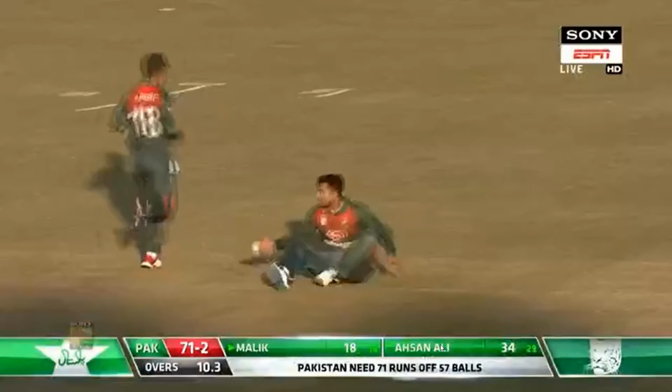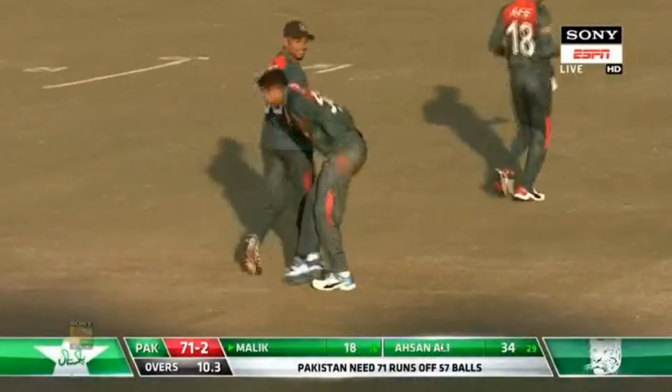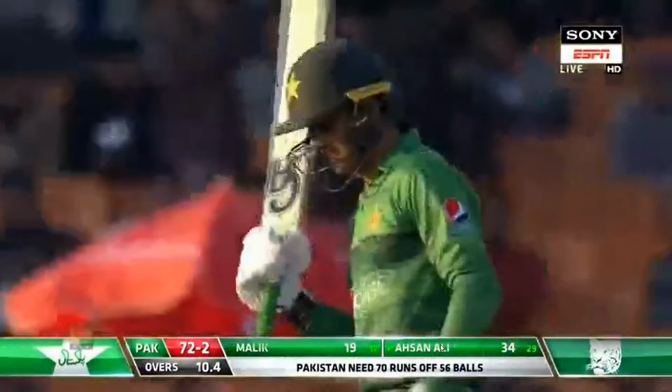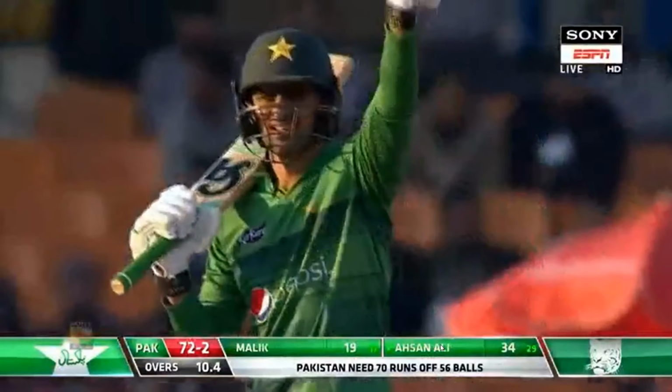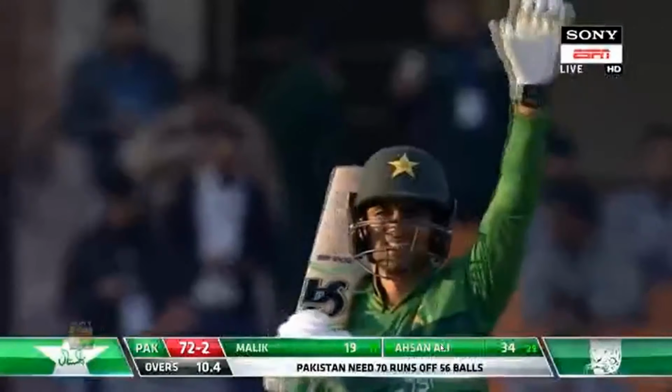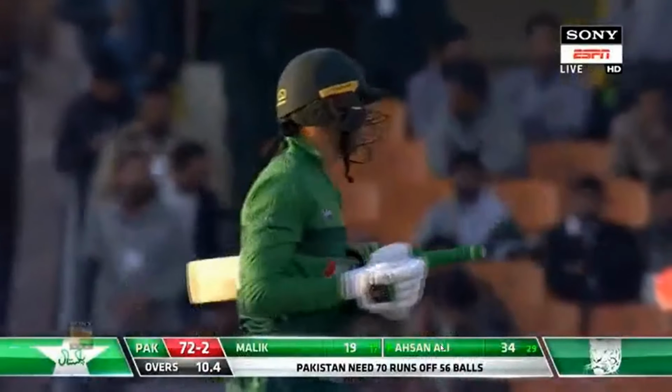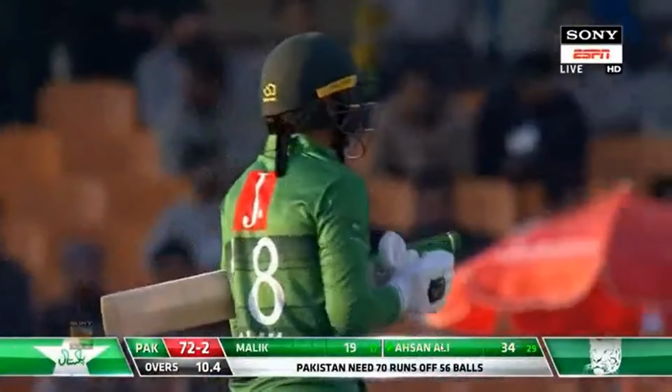Change of blade for Shoaib Malik, a bat that has a better middle, I think. Even though he's not done too badly, 19 from 17 balls. There's the off-cutter. It's another single leaked.